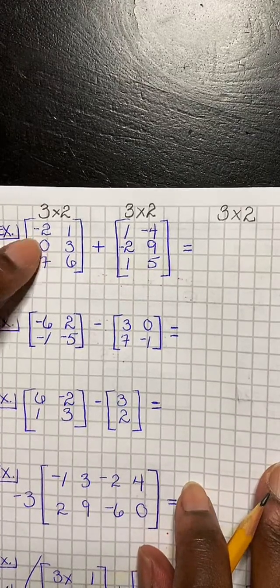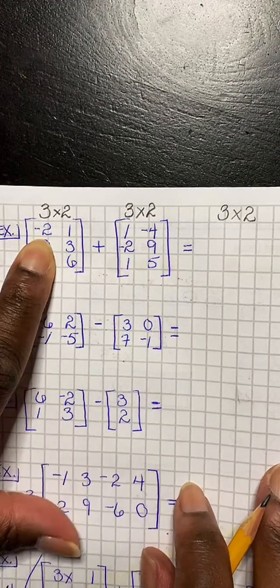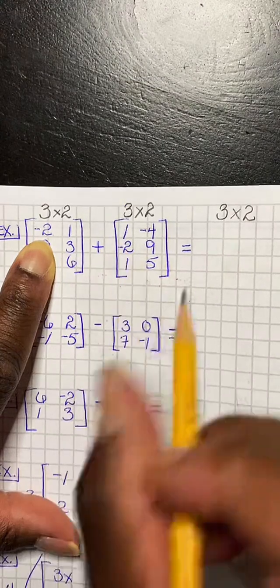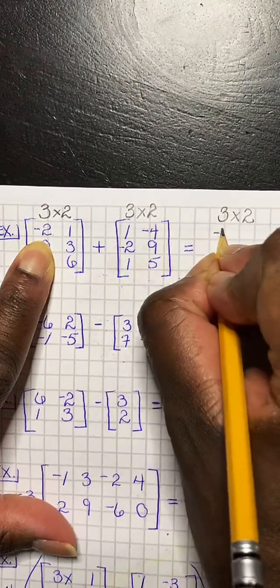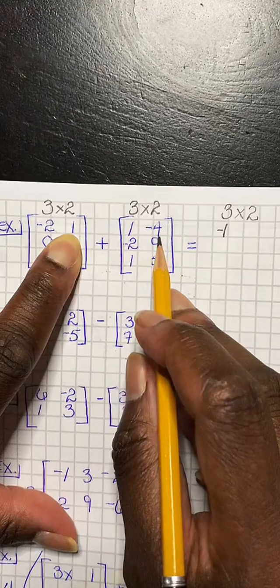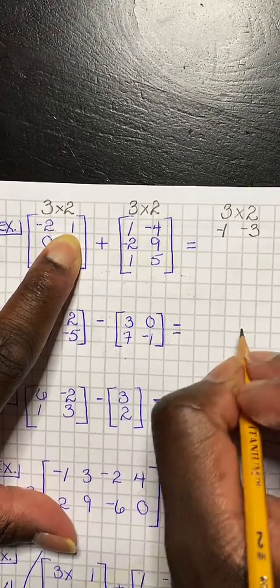So now, starting with row 1, which is always at the top, column 1, we have -2 plus 1, which gives me a -1. We have 1 plus a -4. That gives me a -3.